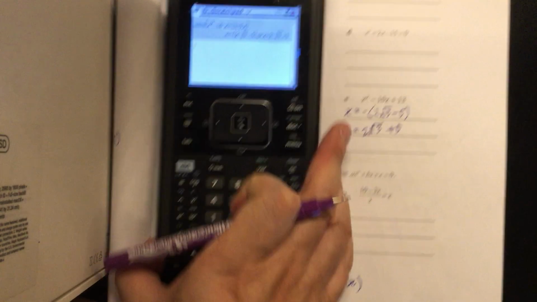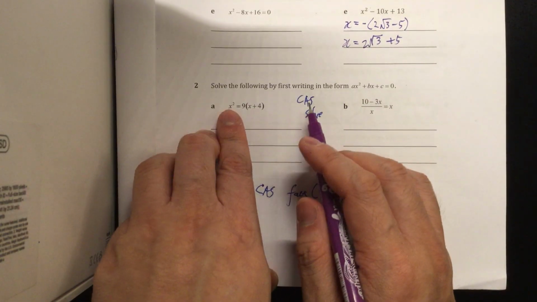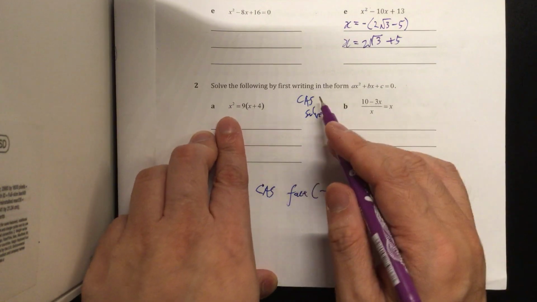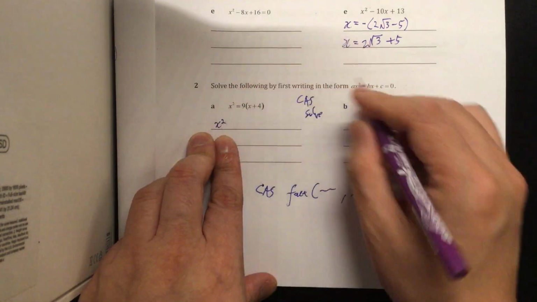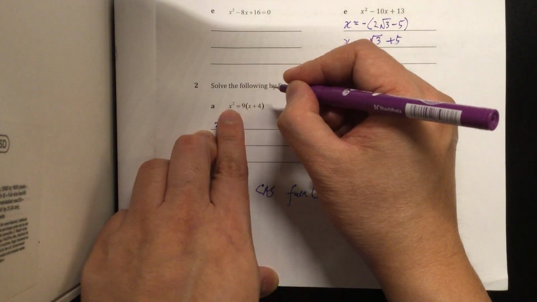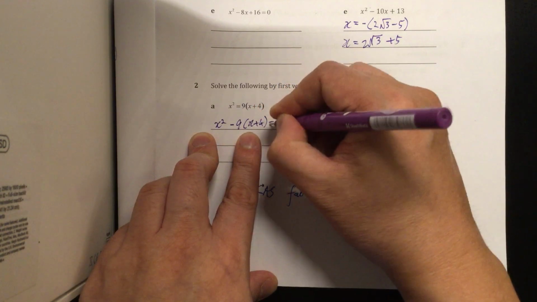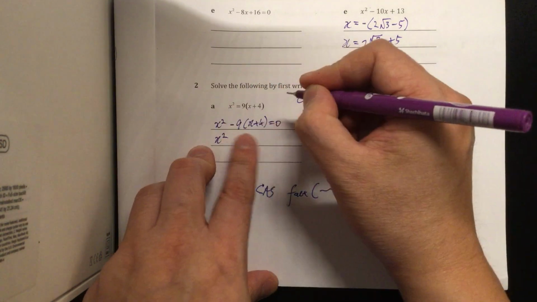Something like this. To do this one here, you kind of need to make a step first. It wants you to set up in the ax squared plus bx equals c form first. I want to move this bracket up. I want the x squared to be positive first. This equals to 0. Next, expand the bracket.